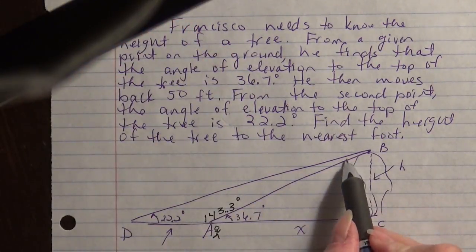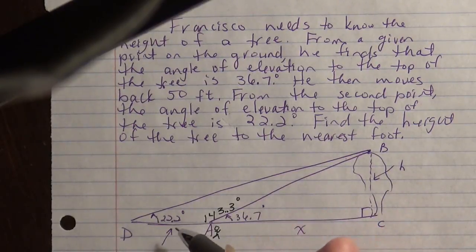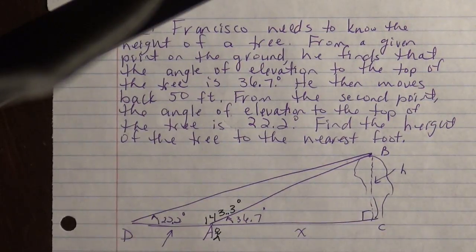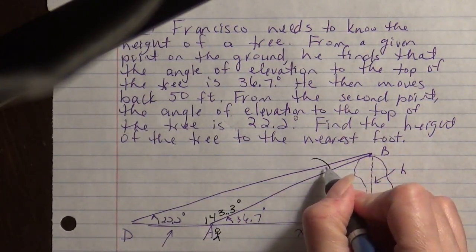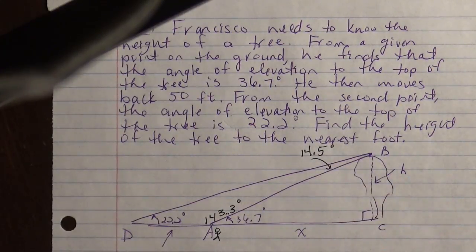And then we can find this angle up here pretty easily because it's going to be 180 minus this minus this. So what is that going to give us? 180 minus 22.2 minus 143.3. That gives me 14.5 for this little angle up here. Not sure if I'm going to use that, but at least that's some information that we have.